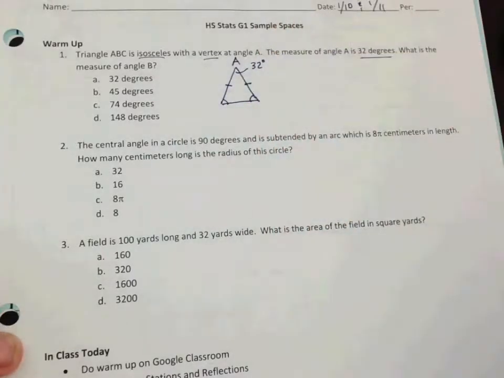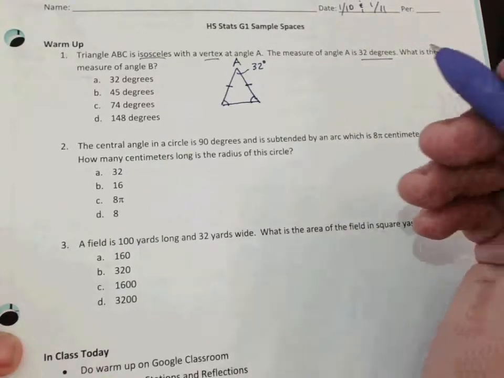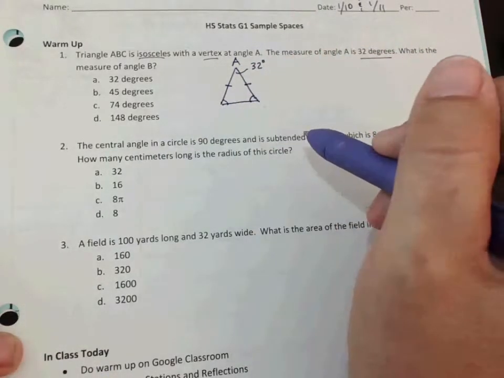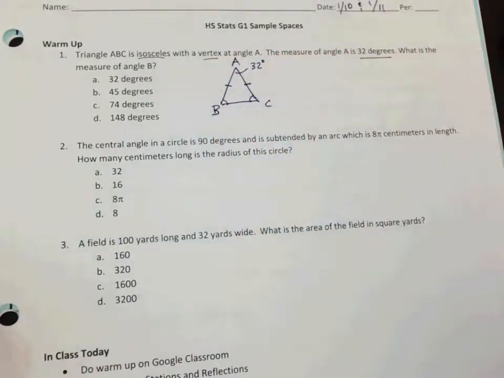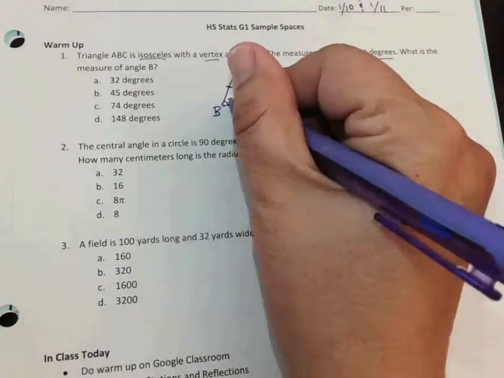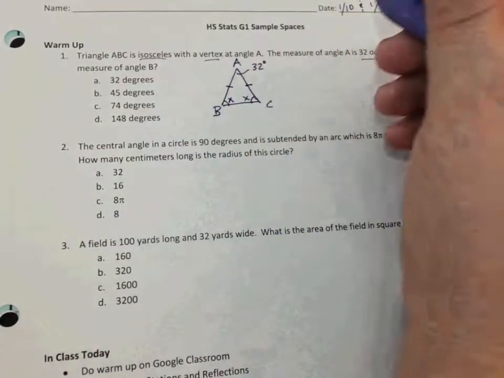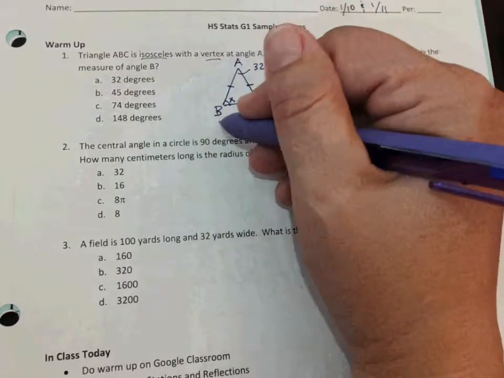Alright? What is the measure of angle B? So angle B is either here or here. Since they're congruent, it doesn't matter which one I pick, so I'll say that's angle B and that's angle C. Now if you want to get all algebra on this, which many of us are prone to do, you can say, okay, well, I know what's true of all these.